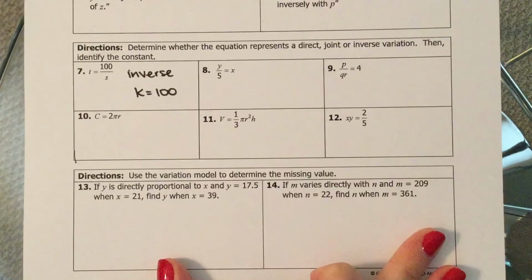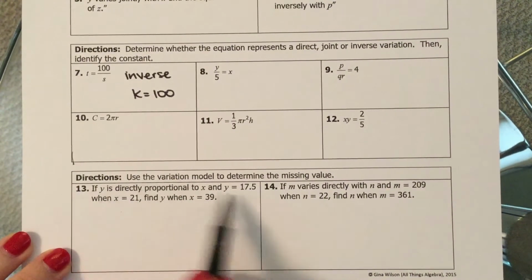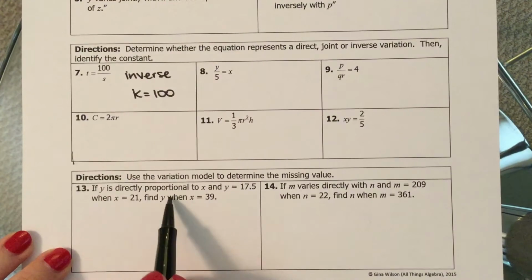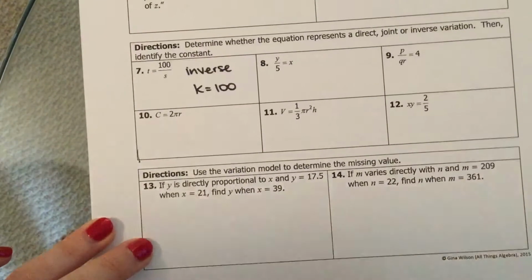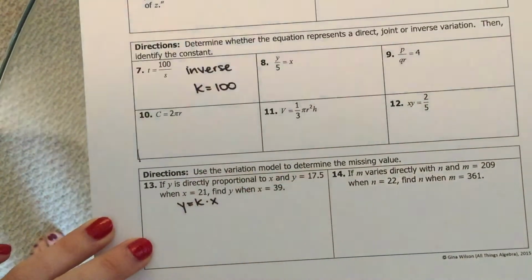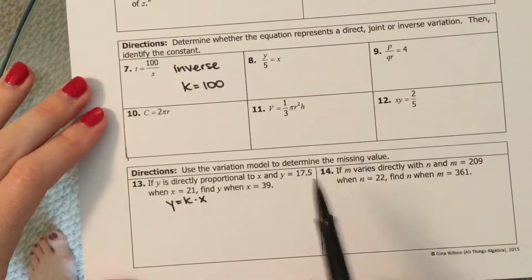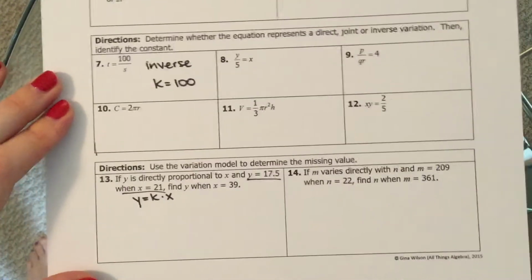All right, so we've got these different variation models. We're going to do a couple of setups. So start with the sentence, this phrase right here. So y is directly proportional to x. So that's just like this one. So it's going to be this. This is kind of your initial setup: you have y equals k times x. And so using that, then they give you this initial value right here. Okay, so you can set that up.